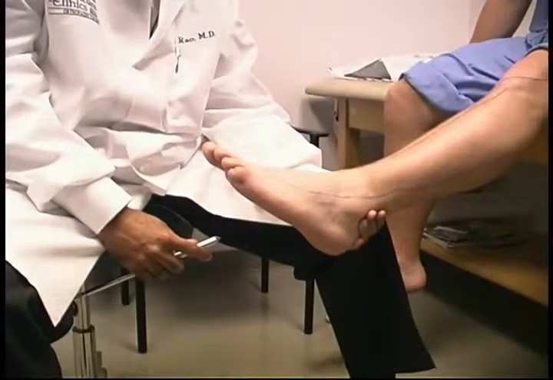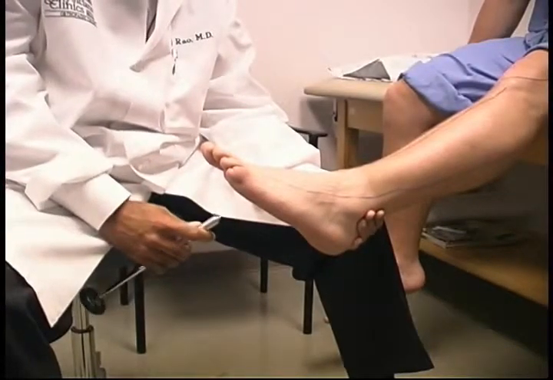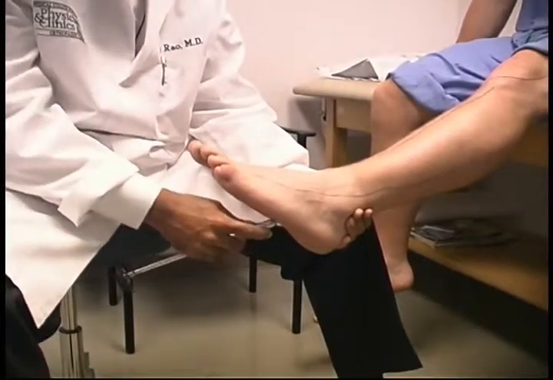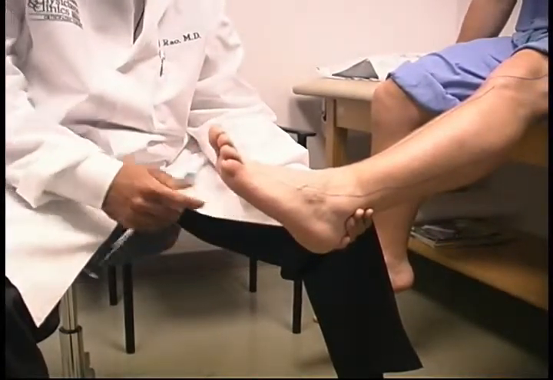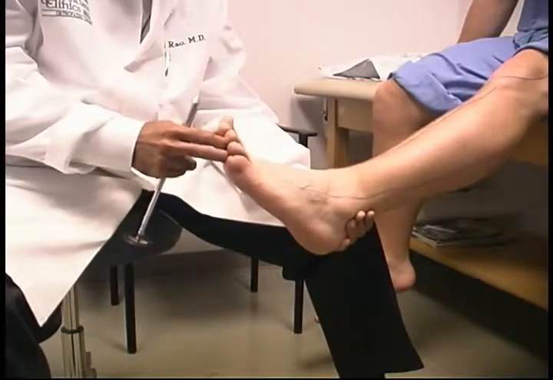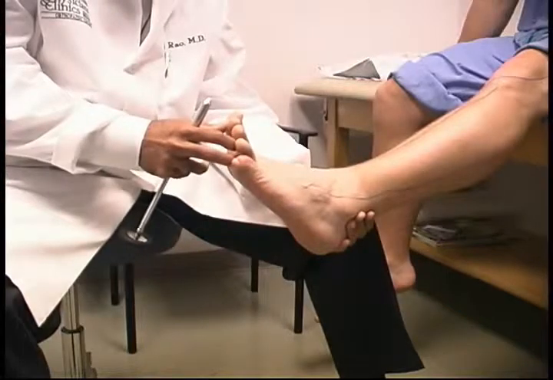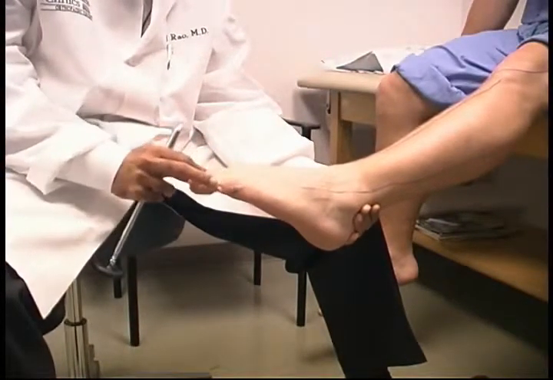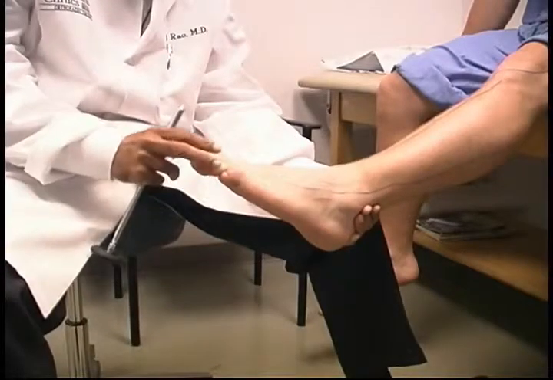The pathologic reflexes in myelopathy in the lower extremity are the Babinski reflex, where scratching the outer border of the sole of the foot reflexly results in extension and splaying out of the toes. The normal Babinski would be a flexor response, where the toes flex and come together.